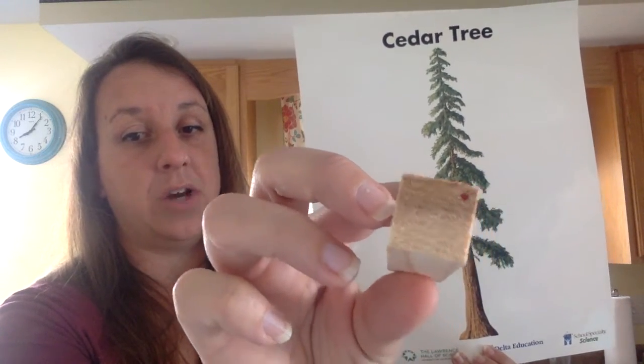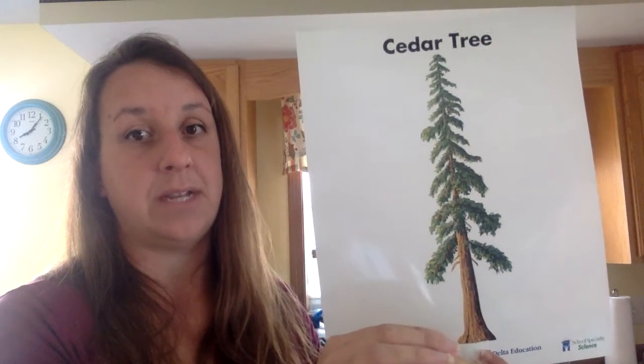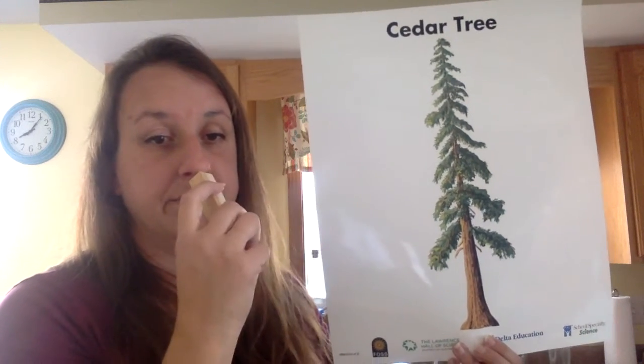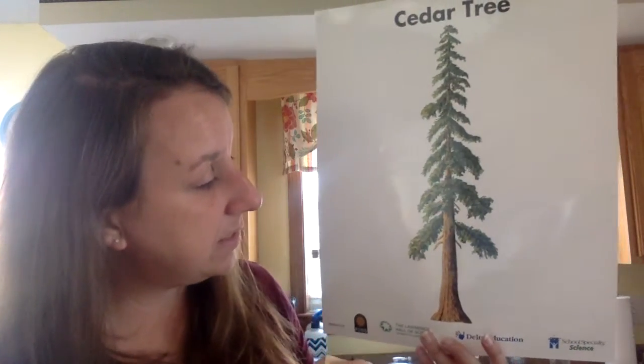See? A little red dot. That means red cedar. Alright, smell it. Yeah, it smells like Maine. Alright, so red cedar tree. It is a conifer tree.